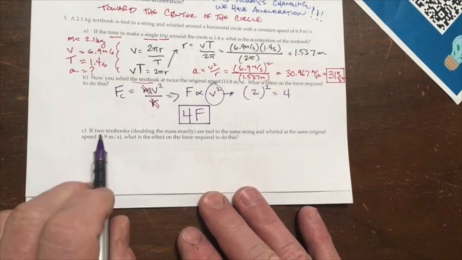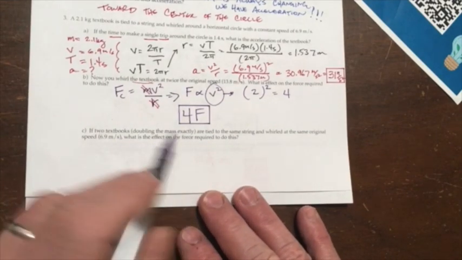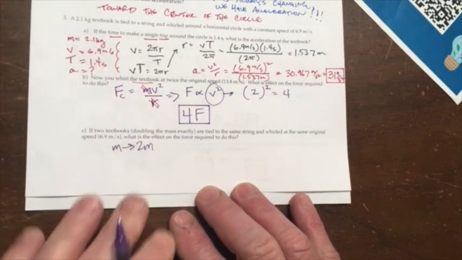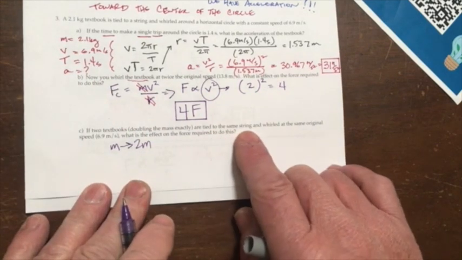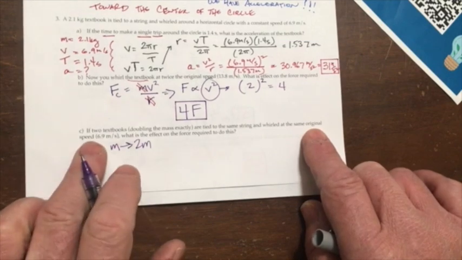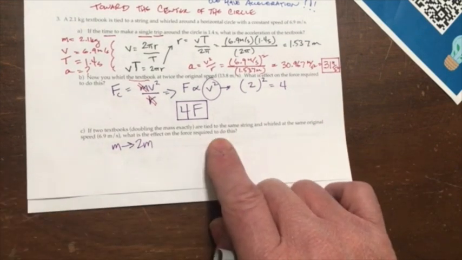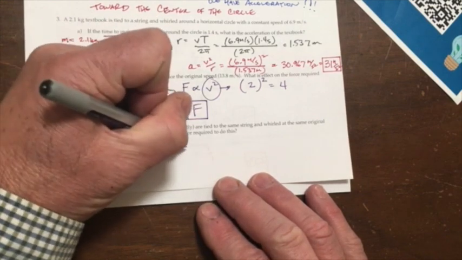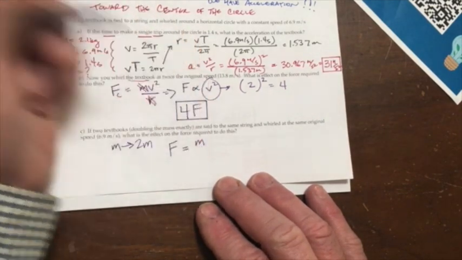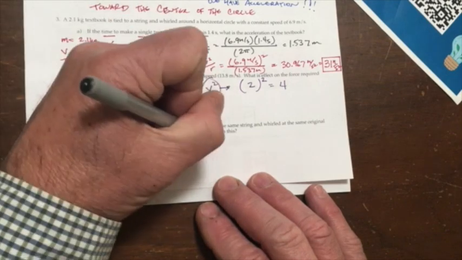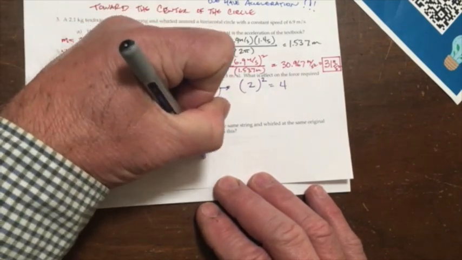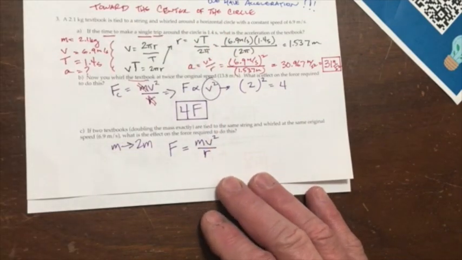Lastly, if two textbooks, which would double the mass, so we're changing the mass from m to 2m, are tied to the same string and whirled at the same original speed, what's the effect on the force required to do this? Well, again, force depends on the mass, the speed squared at which it's moving in that circle, and the radius around which it's moving in that circle.